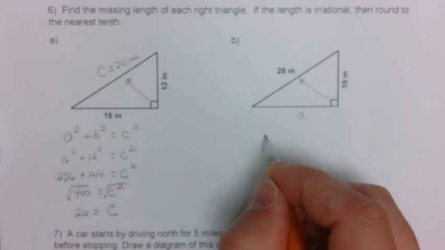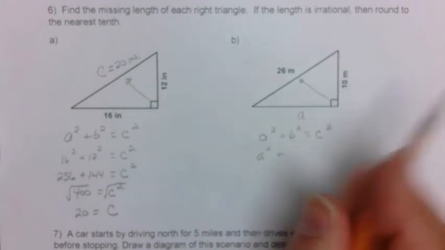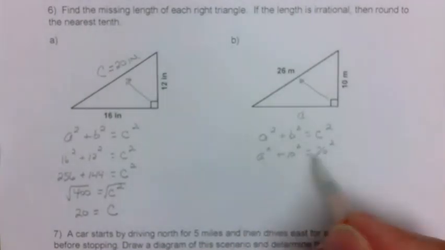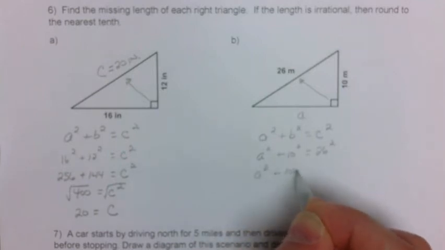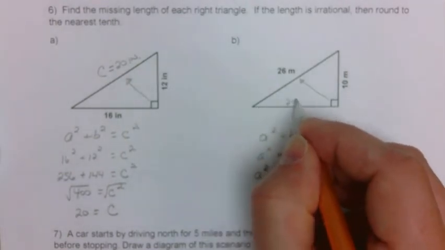Over here, again, let's use the Pythagorean theorem. A squared plus B squared equals C squared. A is one of the legs, that's what we're looking for, so we'll keep A squared plus my other leg over here, 10 squared, equals the hypotenuse of 26 squared. Let's go ahead and square our numbers. So we still have A squared plus 10 squared is 100, equals 26 squared, which is 676. I have to get my variable term alone, so I'm going to subtract 100 on each side. A squared then is going to be equal to 576. And now to get the value of A, I'm going to have to take the square root of each side. The square root of A squared is A, and the square root of 576 is 24. So this missing side right here is going to be 24 meters.